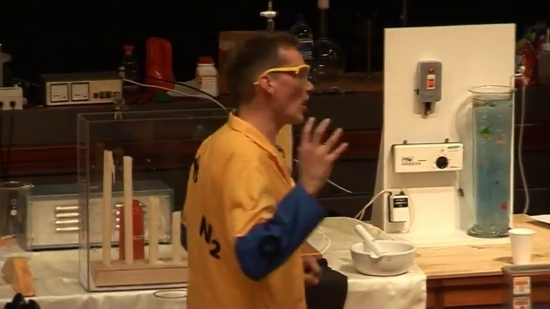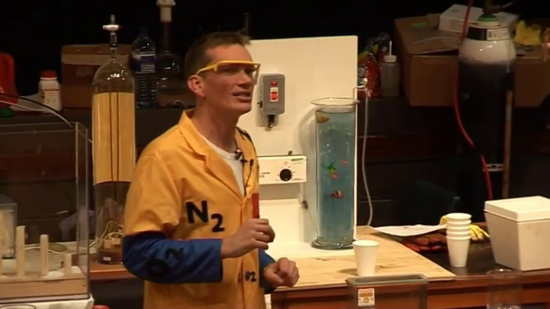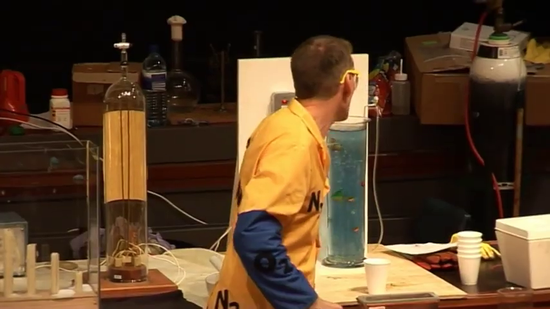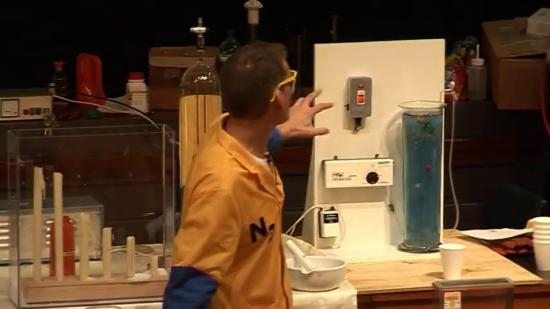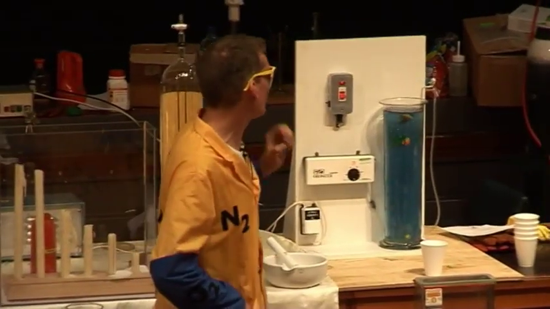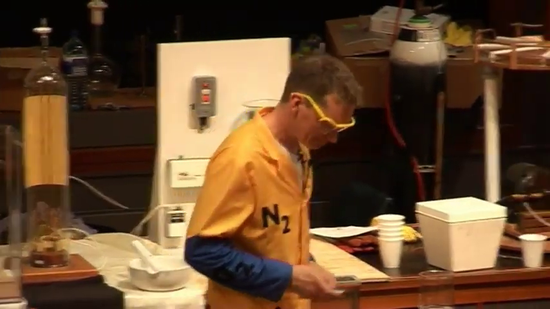So this shows that ozone O3 is very, very different from oxygen O2. I mean, the oxygen has been bubbling through here throughout the lecture and nothing changed colour, only when I add some electricity to the air beforehand, which generates some O3, some ozone, do we see the colour change.